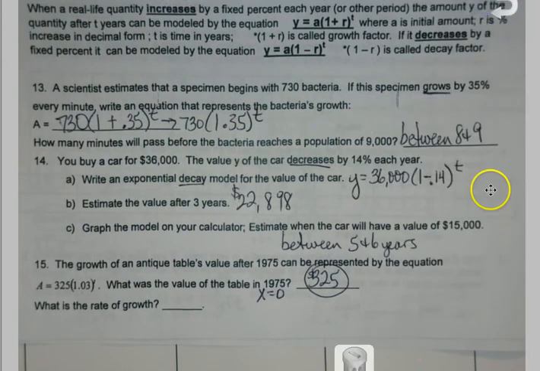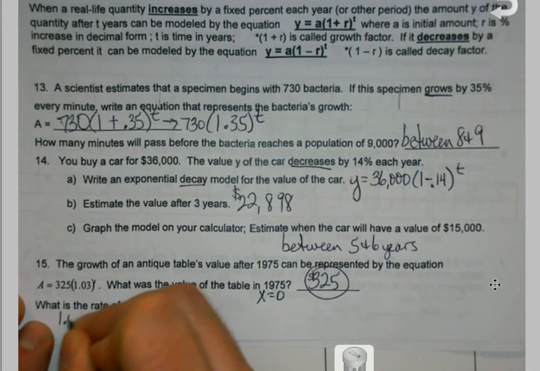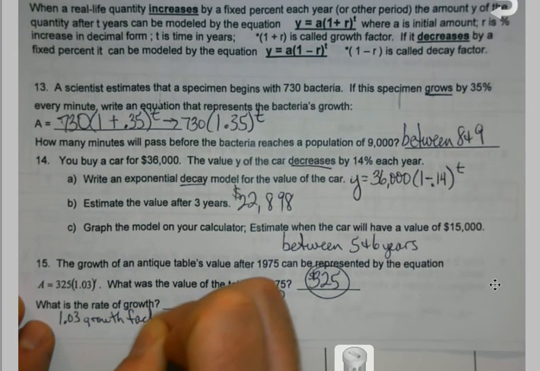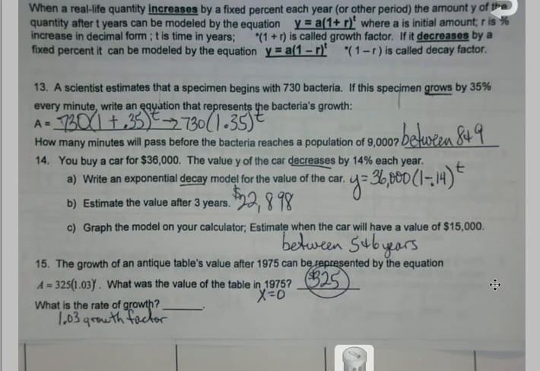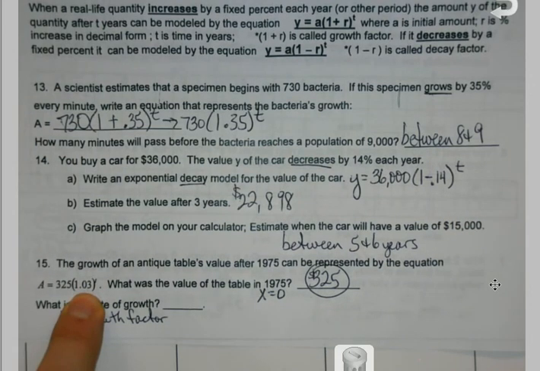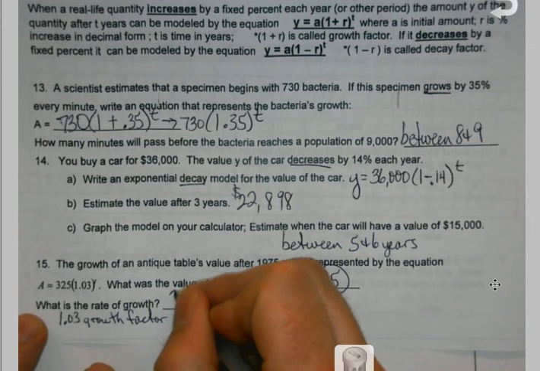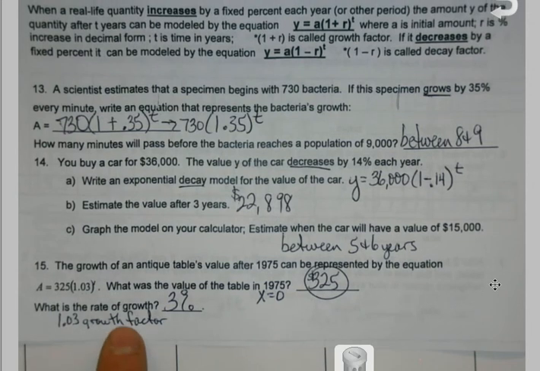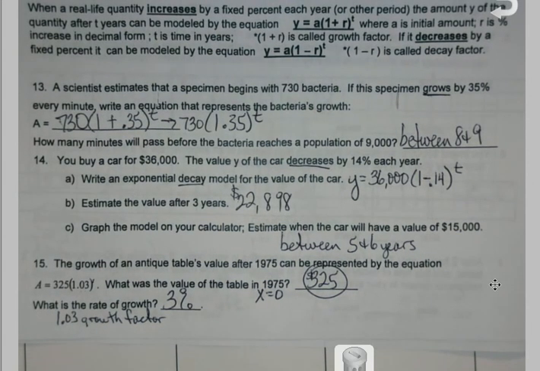Here's the question, though, that I really wanted to go over with you. What is the rate of growth? That's different than the growth factor. Okay, 1.03 is the growth factor. That's not what you're being asked for. What's the rate of growth? The rate of growth is 1 plus whatever the rate is. So it's the 0.03. It's whatever you're adding to the 1. The rate of growth itself is 3%. So be careful. Real close words, totally different types of things that you're looking for.